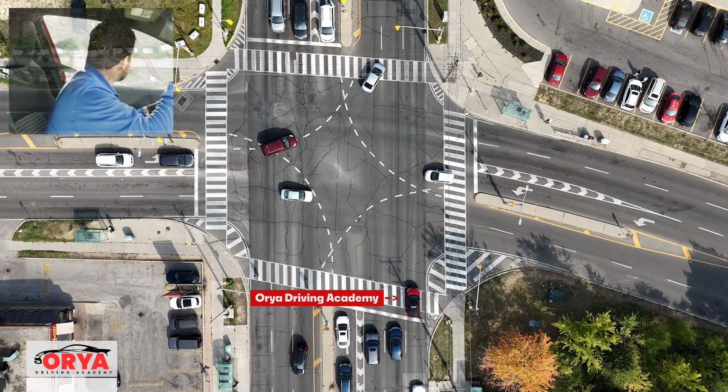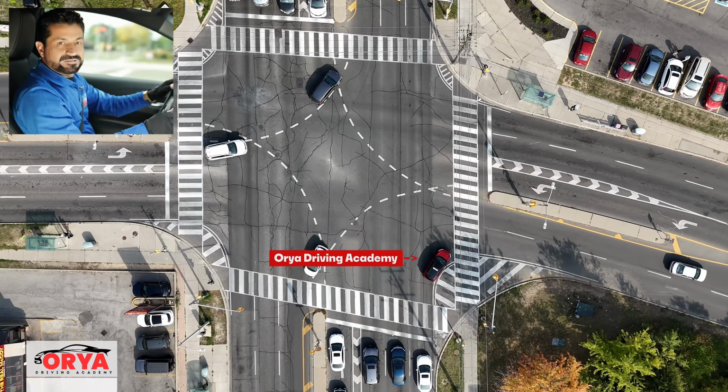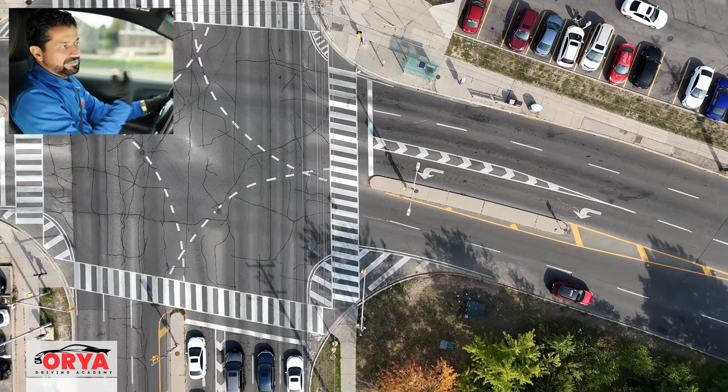You check for any cars, no cars, check the blind spot on the right, and you go. That's it. That's for the red light when you're making a right turn on a red light, and then you continue.